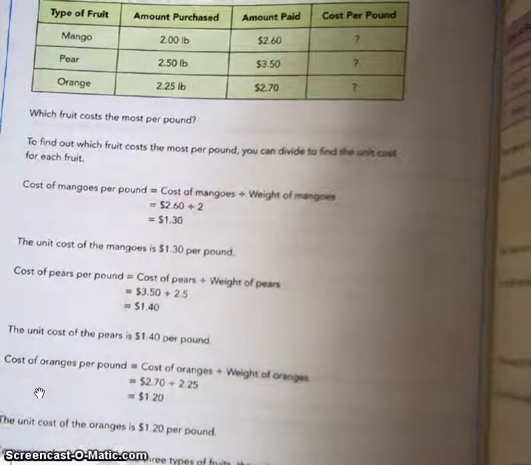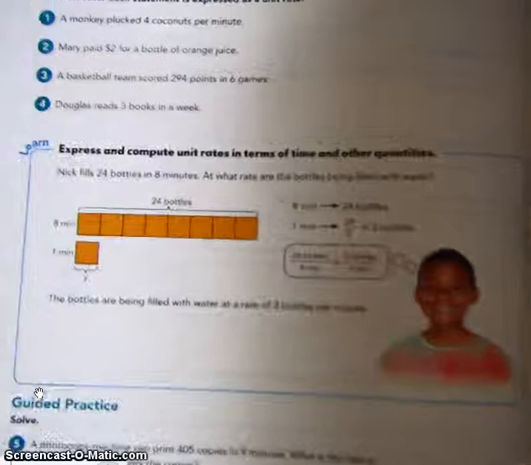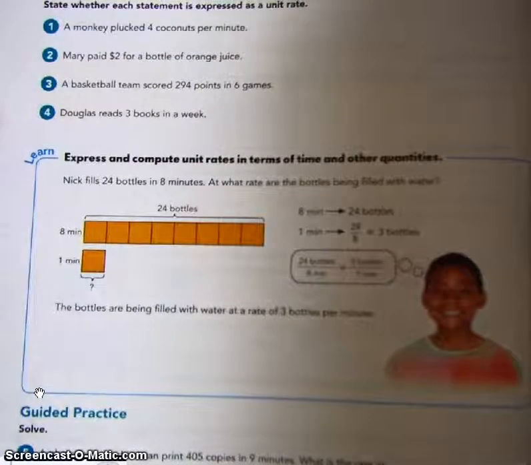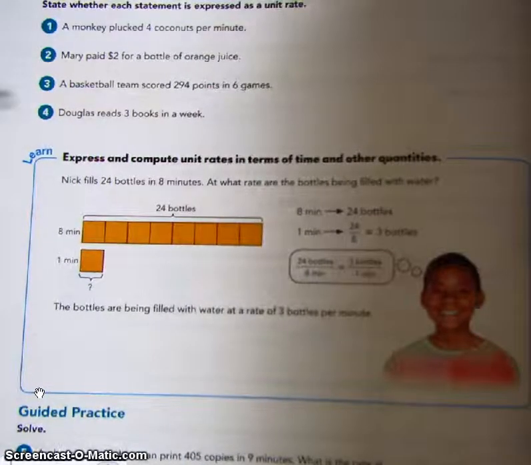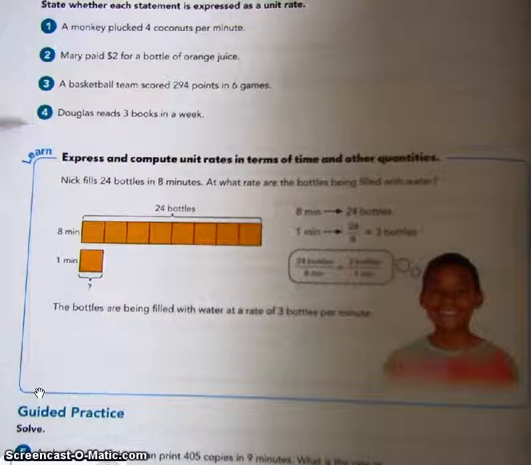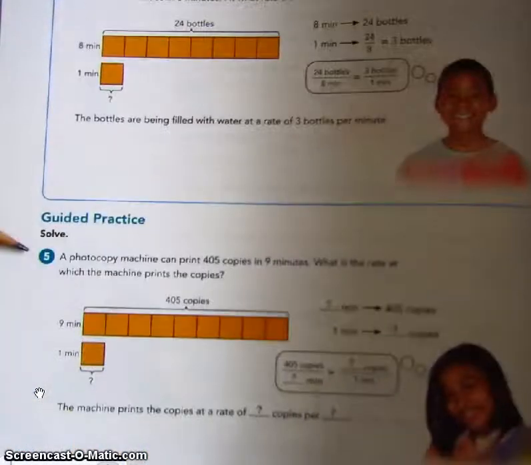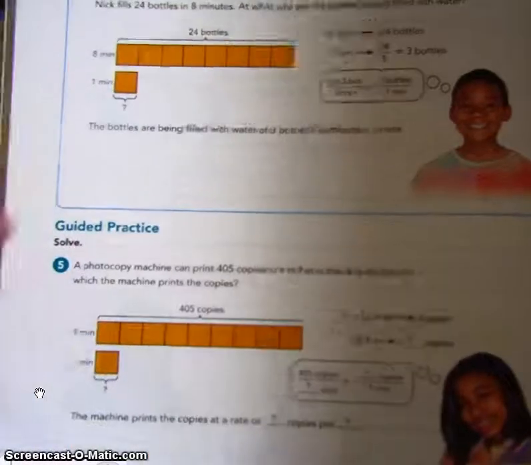So if you guys could just make sure that you go back, and the numbers that you were supposed to do on your own were number 2, 3, and 4 on the top of page 160. Also, number 5 on the bottom of page 160 you were supposed to have done. And also, let me see if I can get my book up here.